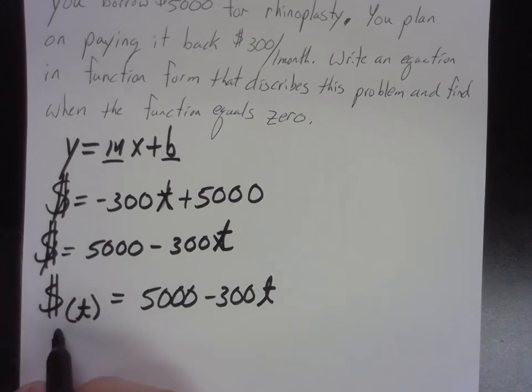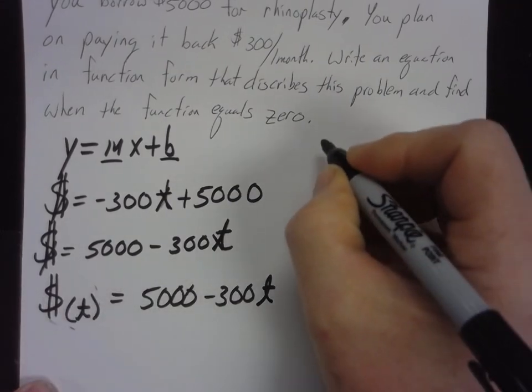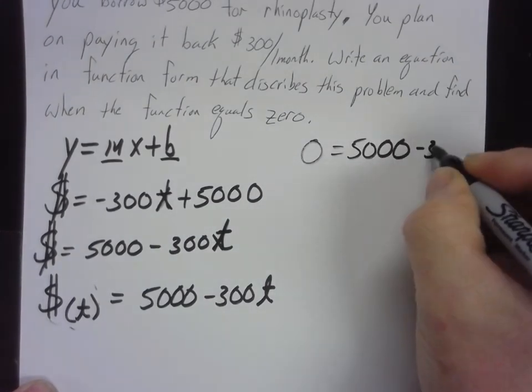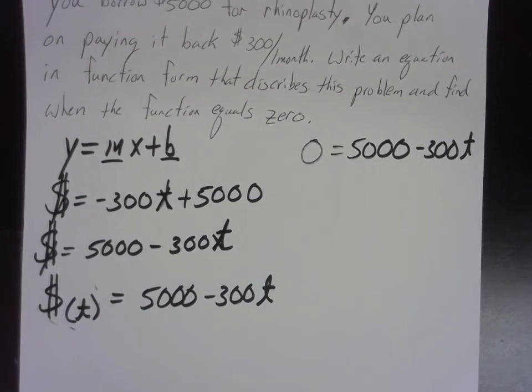Okay, so when we look at this function right here, what we want to do is we want to know when it is equal to 0. And so that's literally what we're going to do. 0 equals 5,000 dollars. Right? So we're just going to put 0 there and figure out how many months we have to pay until we've got it paid off, till we owe $0. Okay.